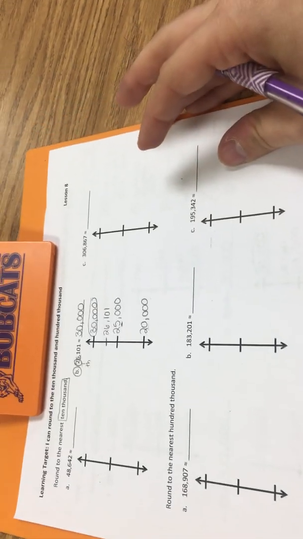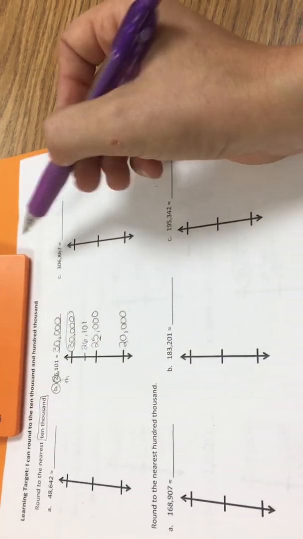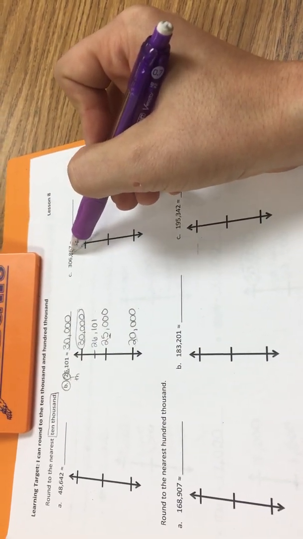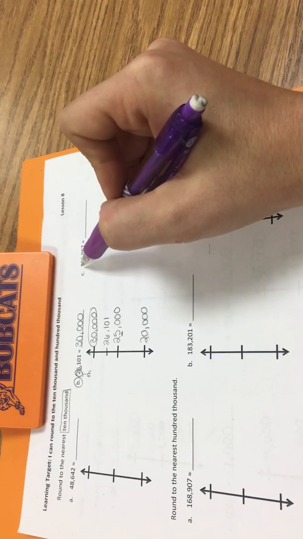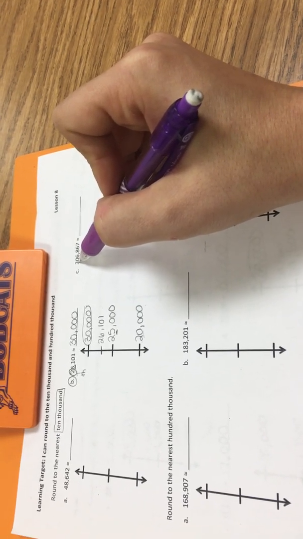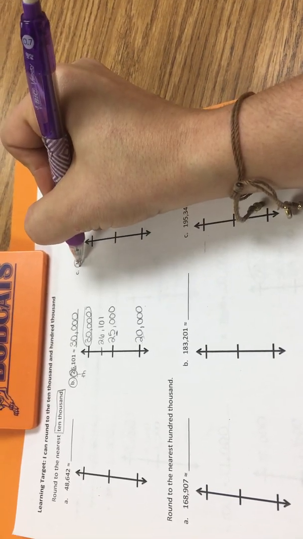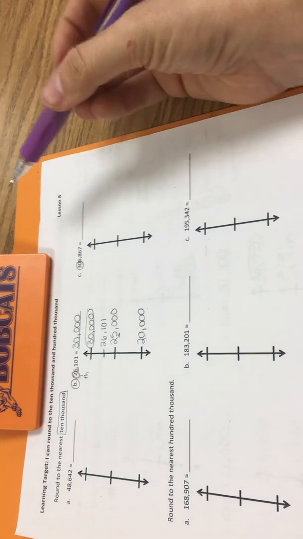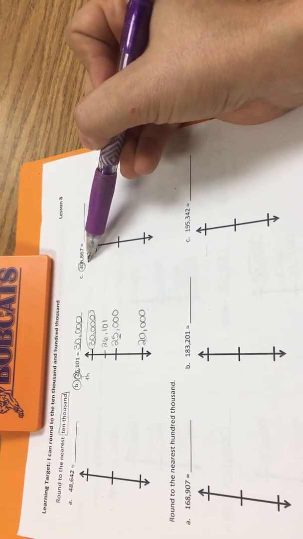All right, let's look at C. We're still rounding to our 10,000s place. So ones, tens, hundreds, thousands, 10,000s. Well, you'll notice there's a digit before. So remember, anything that comes before the place value, we want to circle it. So I have to ask myself, I have 0 10,000s.